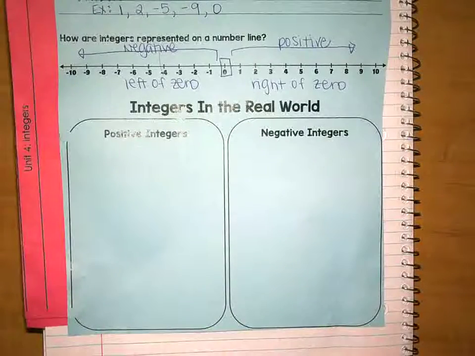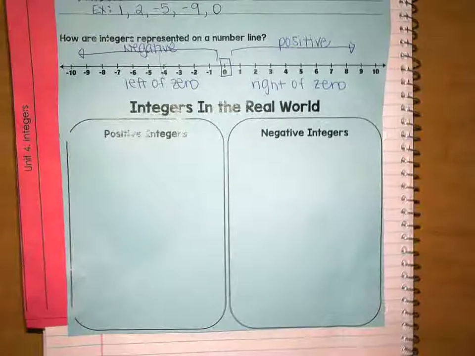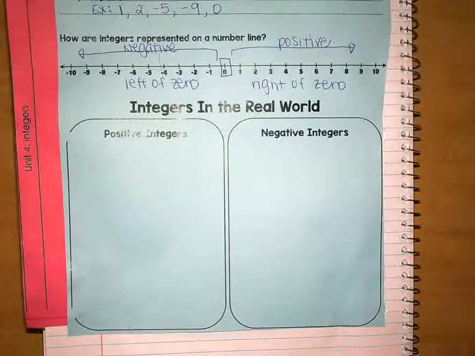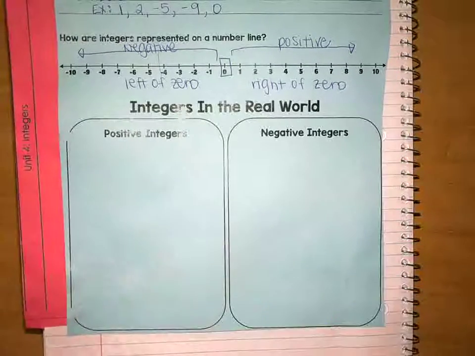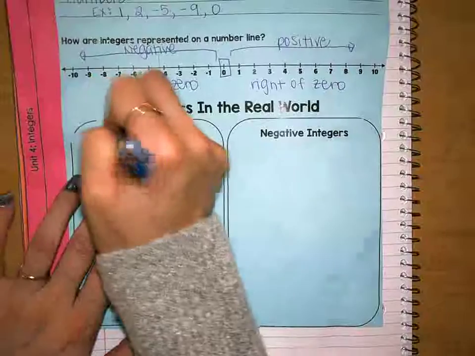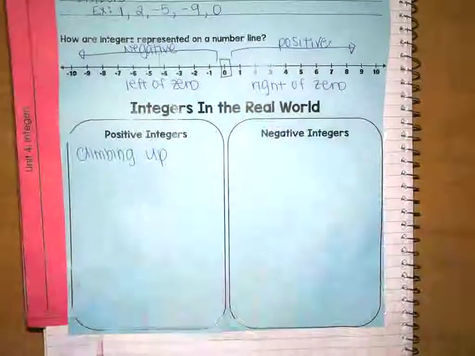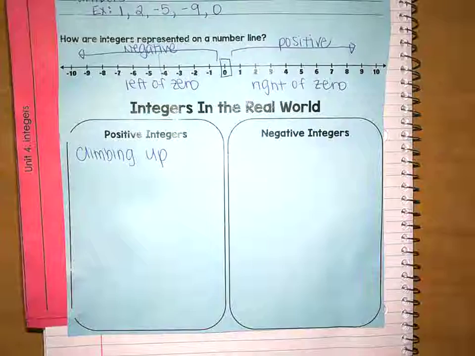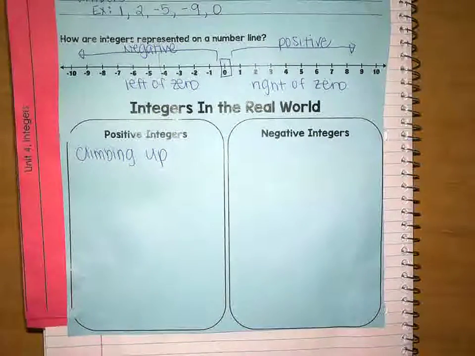Okay, so let's talk about integers in the real world. This just means, if I were to say I'm climbing up, do you think that's a positive integer or a negative integer? Positive. Why? Because I'm going up. So climbing up means going up, means positive. It's going in that positive direction.